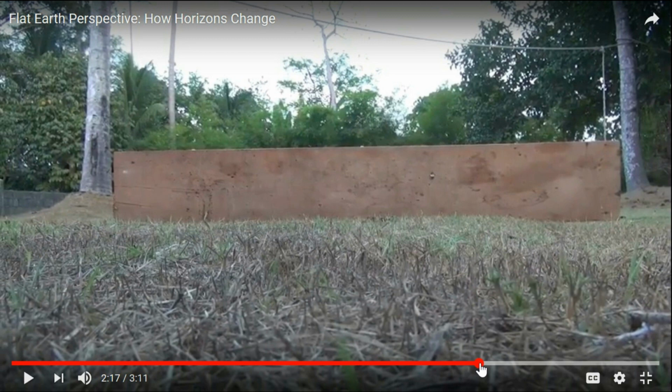Why do people believe in flat Earth? It gets them attention. Do they really believe in it? Probably not, but it's a good vehicle to get them attention. It is one of the most idiotic things. I mean, look how much of the tree that board blocks, because the board is close.